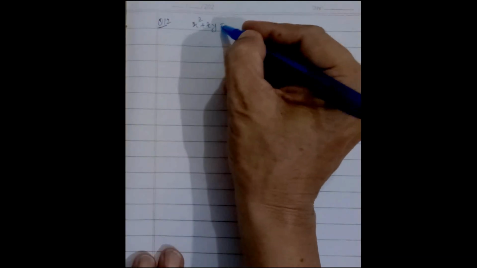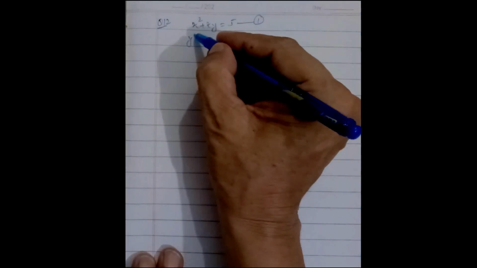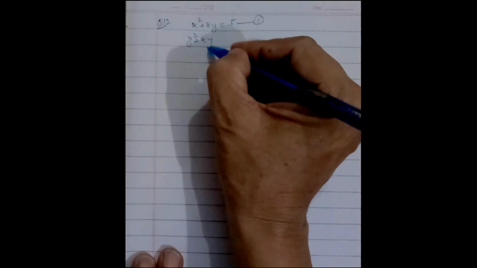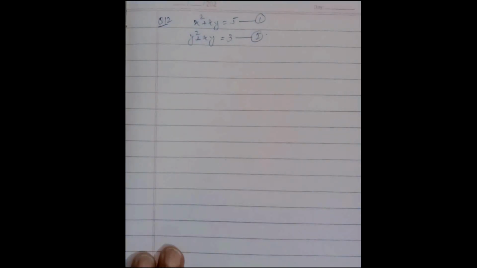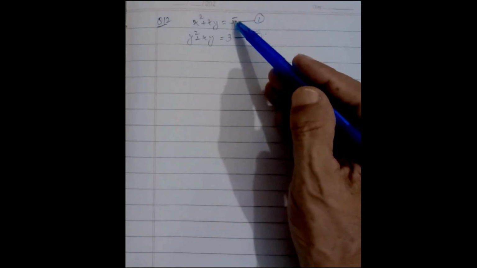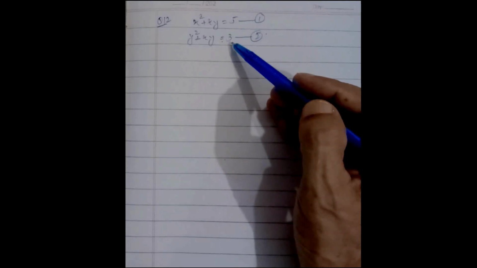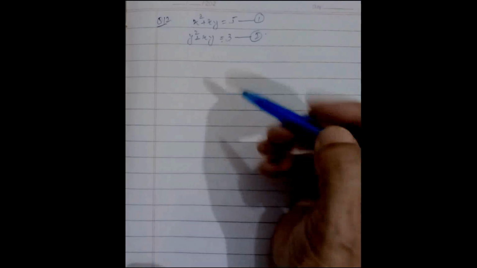x square plus xy is equal to 5, and it is question 1. And the other question is y square plus xy is equal to 3. It is question 2. And this is another method to find the value of x and y. In this method, we make these values equal to 5 and equal to 3. So in this question, we multiply question 1 by 3 and question 2 by 5.